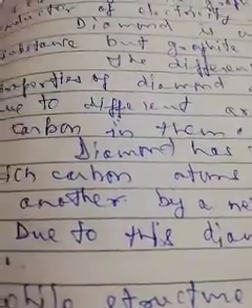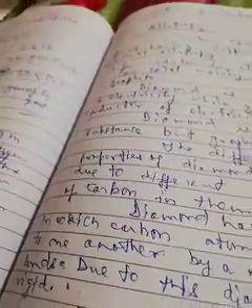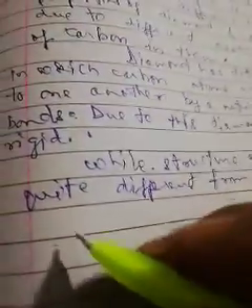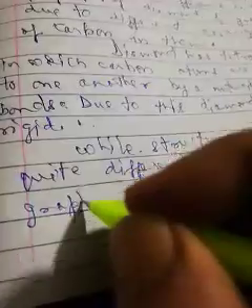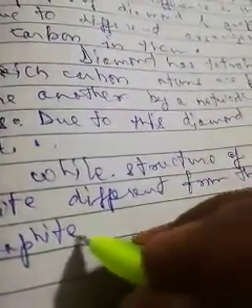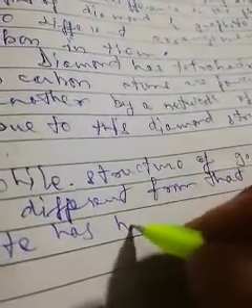A graphite crystal consists of layers or sheets of carbon atoms forming flat hexagonal rings. Graphite has a hexagonal structure.